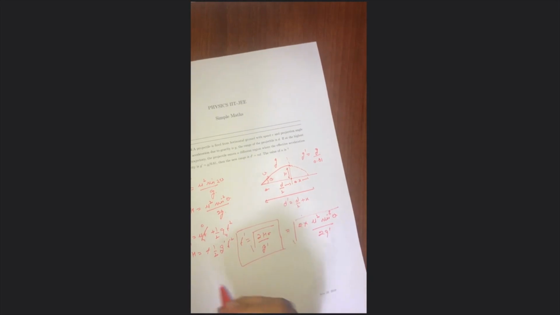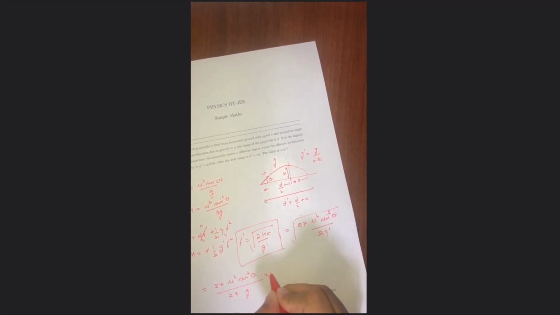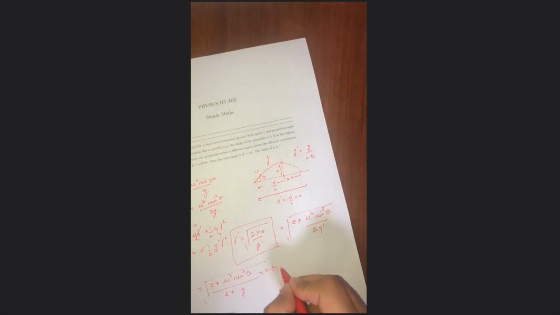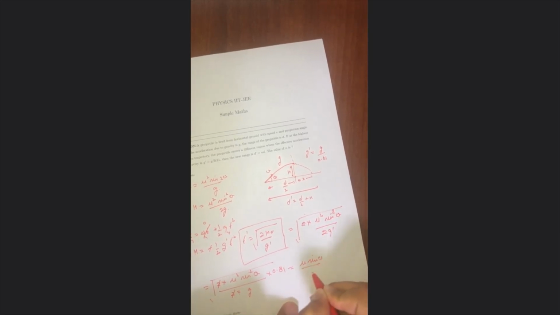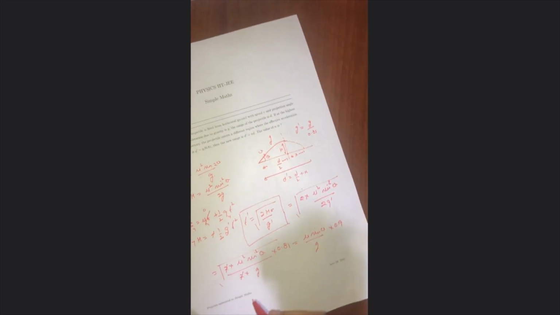And g prime is g divided by 0.81, so we substitute this value and we get the square root of two multiplied by u square sine square theta, divided by g prime, where g prime is g divided by 0.81. So the 2 cancels out with the 2, and we get u sine theta divided by g, and the square root gives 0.9. So this will be our t prime.